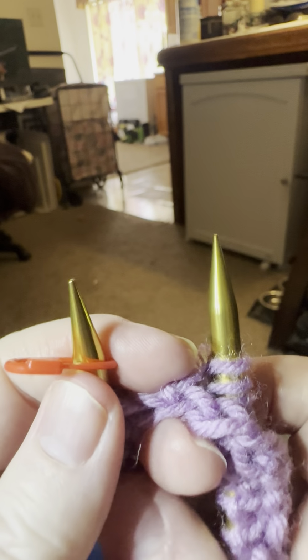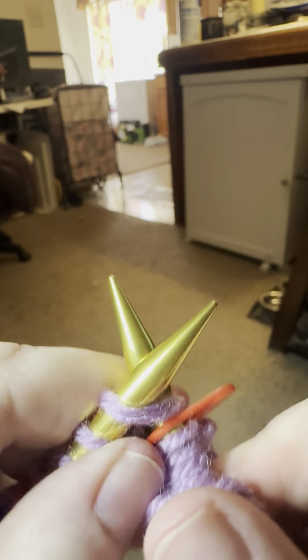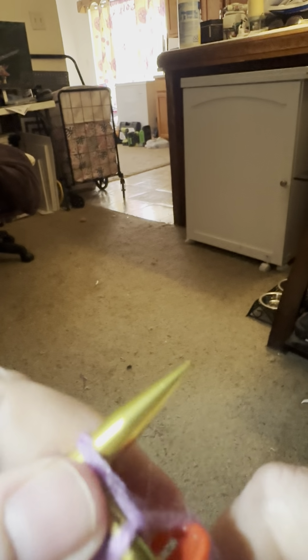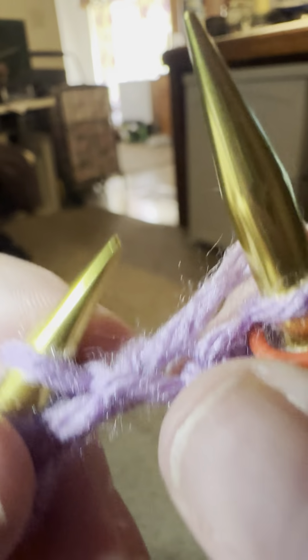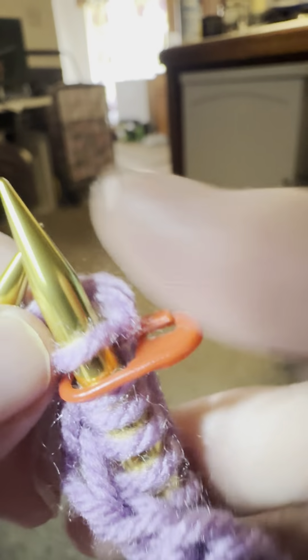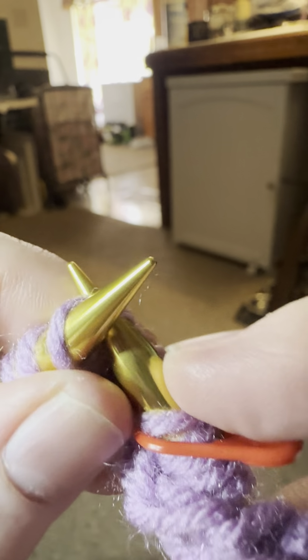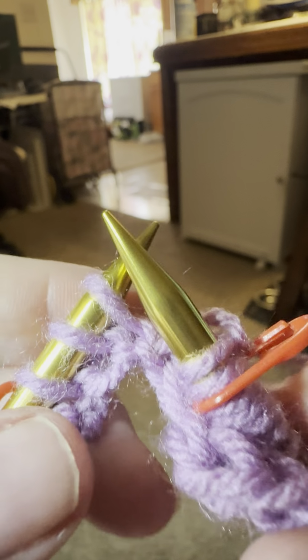Move your marker over. Then we're going to have to knit. Since there's nothing to knit into, we have to pick up the loop below the one we just did, because we just knitted one, so we have to pick up the other one, put it on the hook, and knit into the back loop. All right, like that. There's our increase.